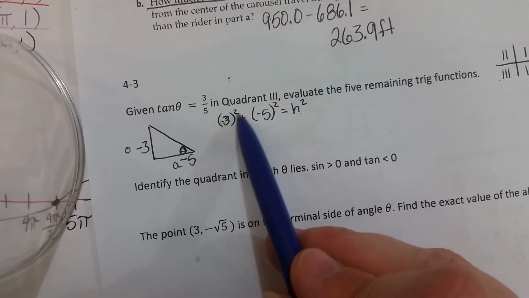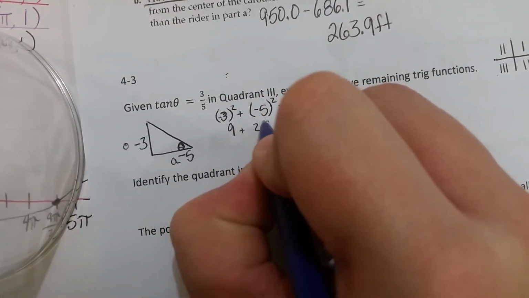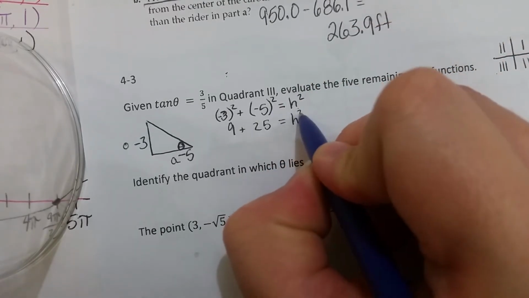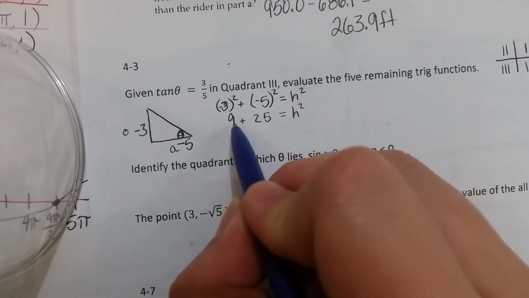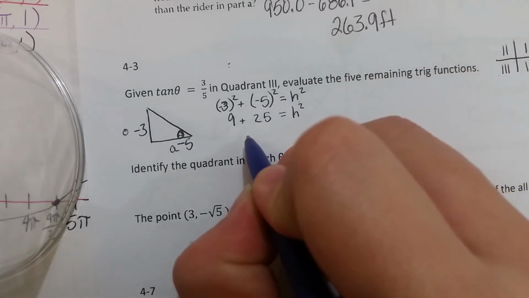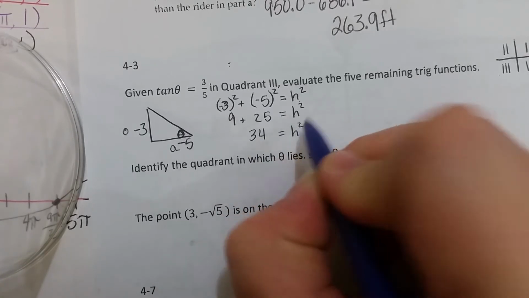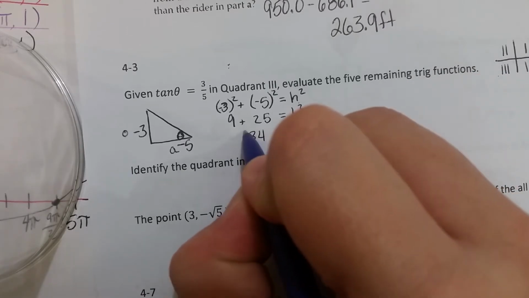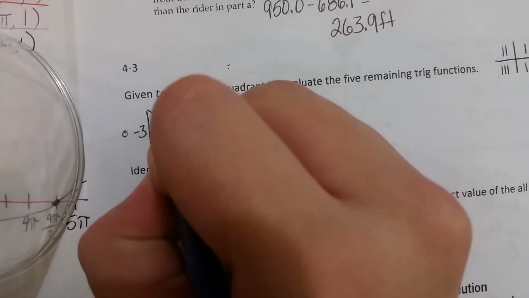And so basically -3 squared, we know that'll be +9, and 25 equals h squared. So 25 plus 9 is 34. And I don't want h to be squared, so I'll have to square root it. So basically h equals the square root of 34.